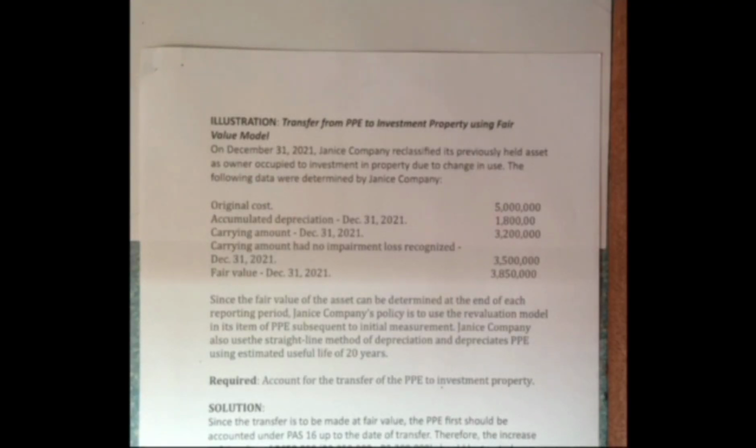Illustration for transfer from PPE to investment property using fair value model. On December 31, 2021, Janice Company reclassified its previously held asset as owner-occupied to investment property due to change in use. The following data were determined by Janice Company. Original cost, 5 million. Accumulated depreciation on December 31, 2021, 1,800,000. Carrying amount, with no impairment loss recognized, on December 31, 2021, 3,500,000. And fair value on December 31, 2021, 3,850,000. Since the fair value of the asset can be determined at the end of each reporting period, Janice Company's policy is to use the revaluation model for each item of PPE subsequent to initial measurement. Janice Company also used the straight-line method of depreciation and depreciates PPE using an estimated useful life of 20 years.